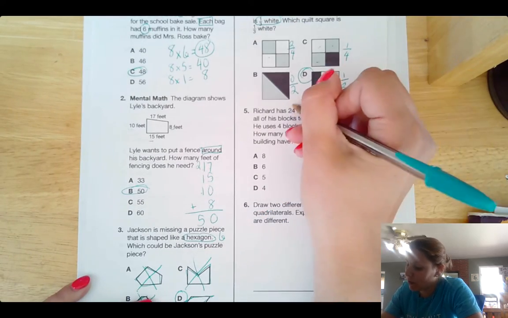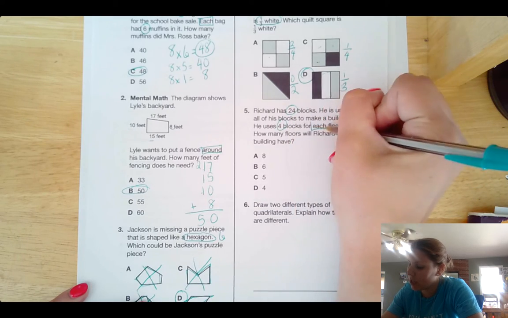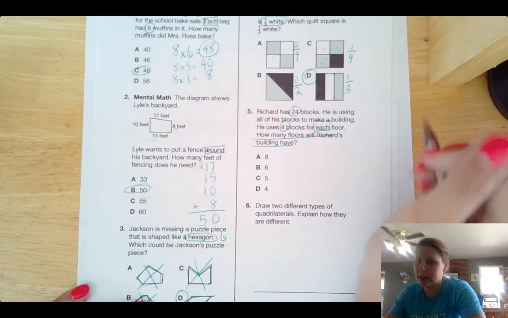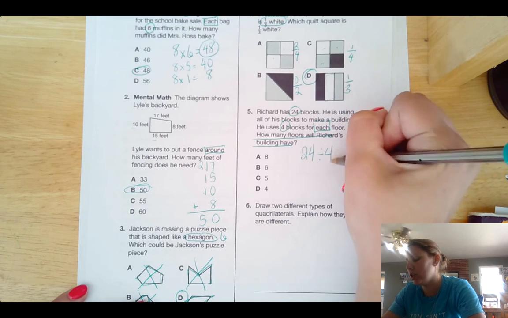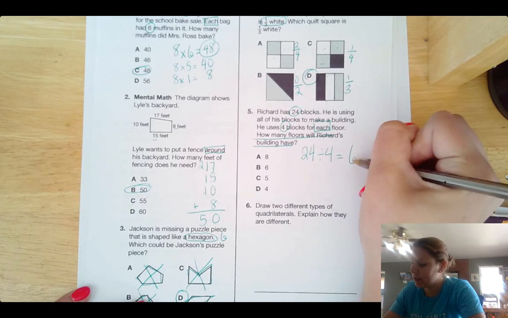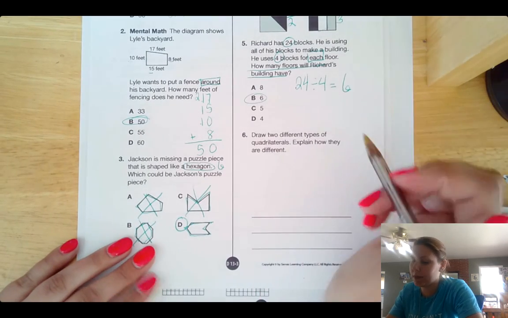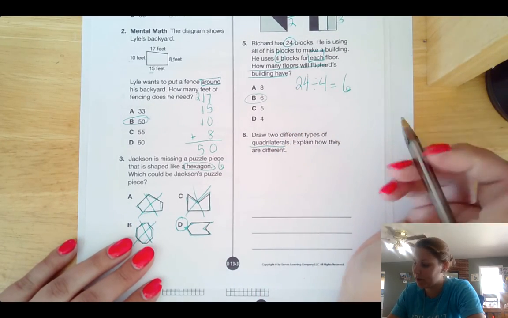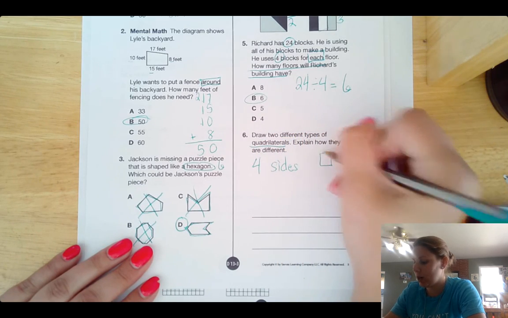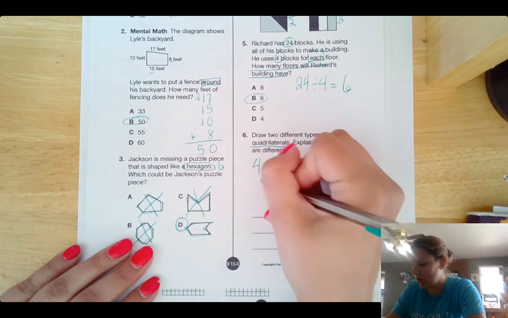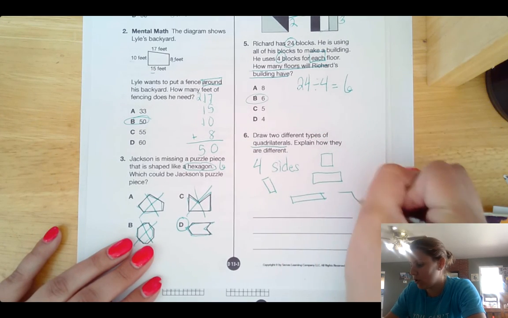Number 5, Richard has 24 blocks. He's using all of his blocks to make a building. He uses 4 blocks for each floor. How many floors will his building have? So if he's starting with 24 and he's dividing them because he needs 4 on each floor, he will have 6 floors. Number 6, draw 2 different types of quadrilaterals and explain how they are different. A quadrilateral has 4 sides. So you could draw a square, a rectangle, a rhombus, a parallelogram, or trapezoid.